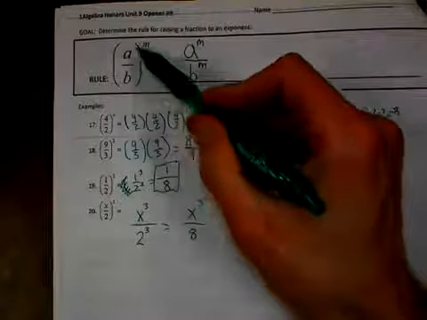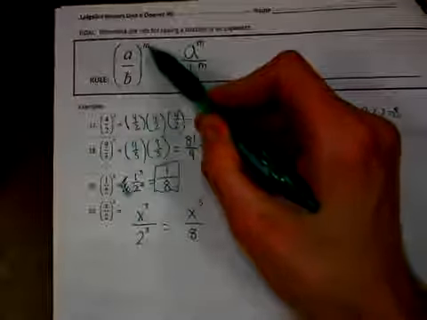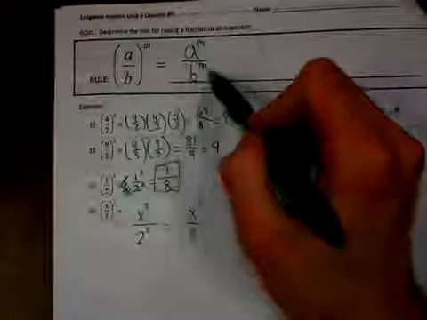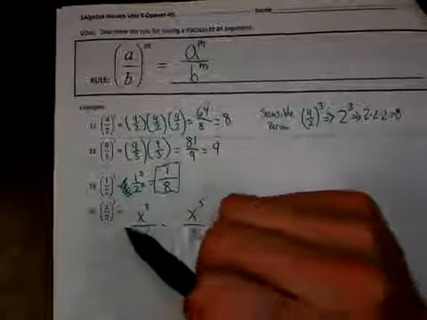So just to bring it back real quick, the moral of the story here is that if you have something divided by something else, and you are trying to raise that entire quantity to a power, you can simply raise the numerator to that power and the denominator to that power, and you will have an equivalent expression.